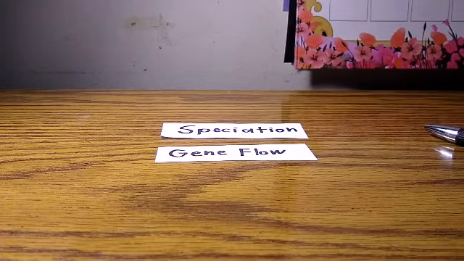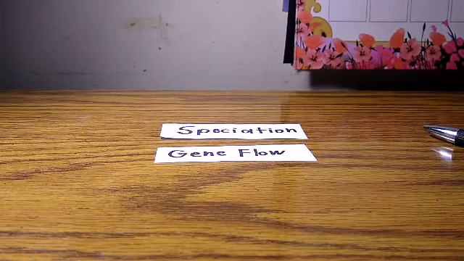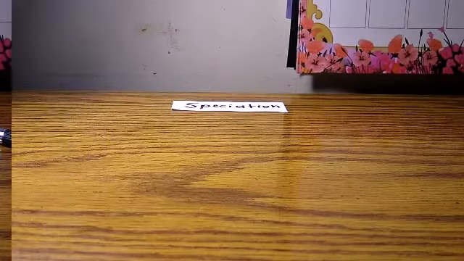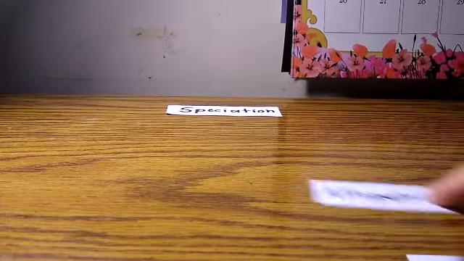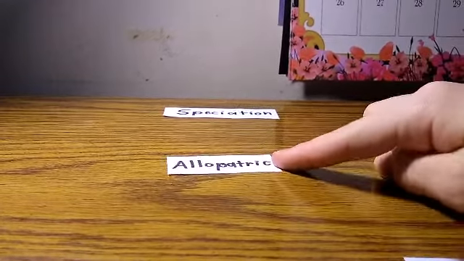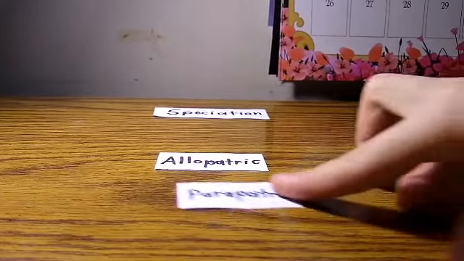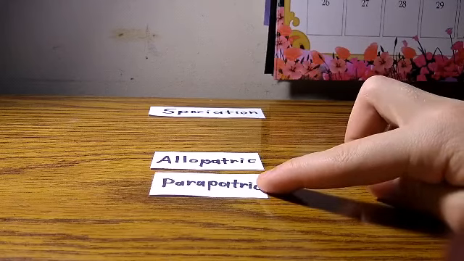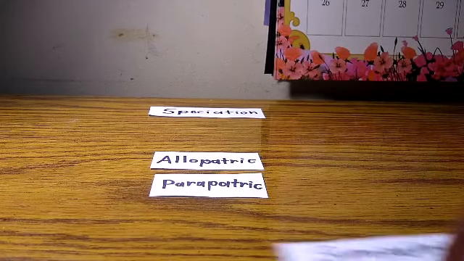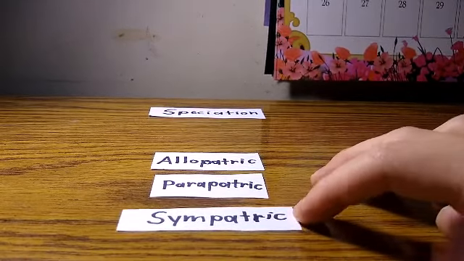So now let's talk about some of the types of speciation. So now I'm going to show you the three main types of speciation. So the first type is allopatric, and the next one is parapatric, and then the third one is sympatric.